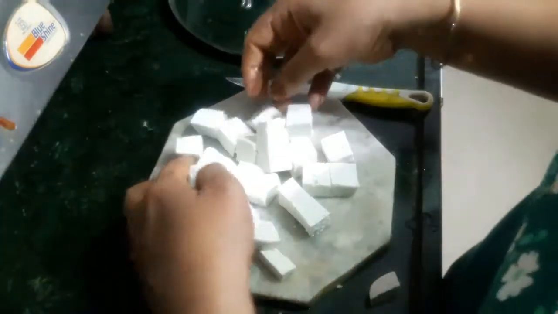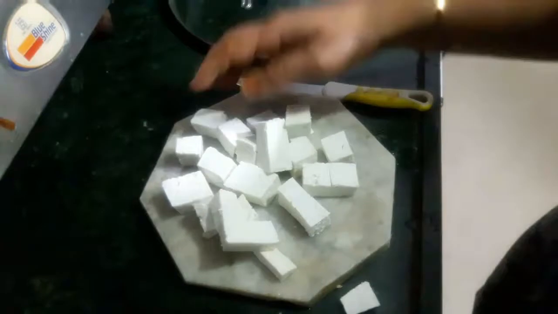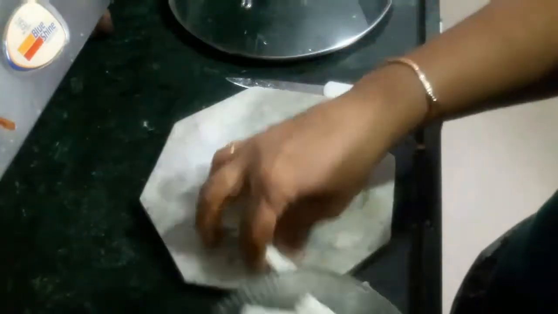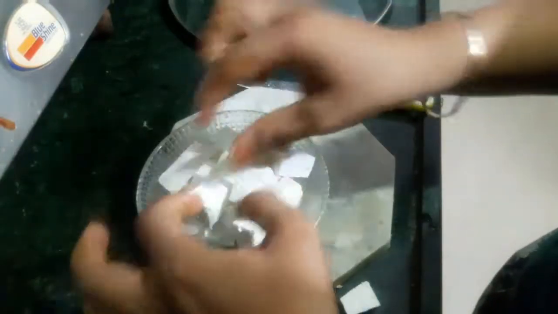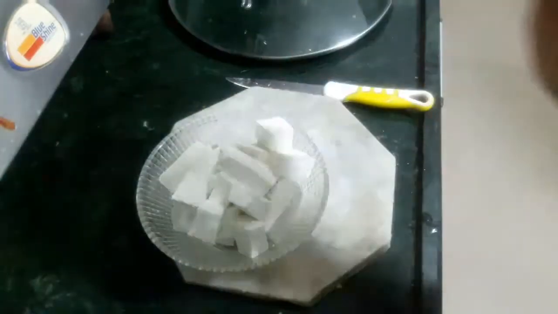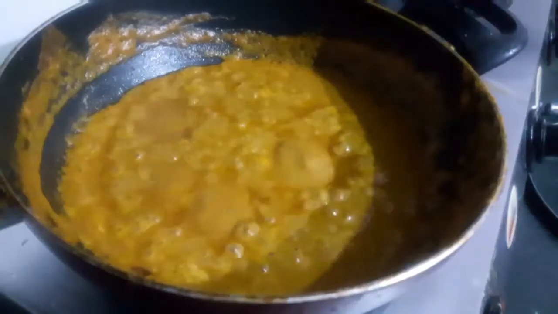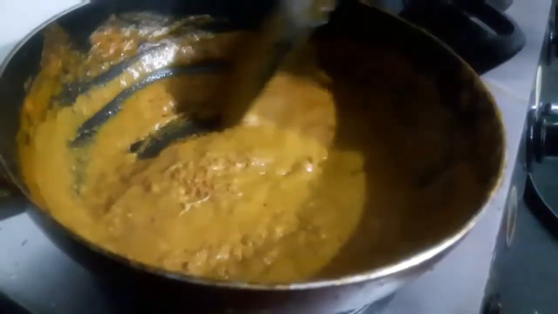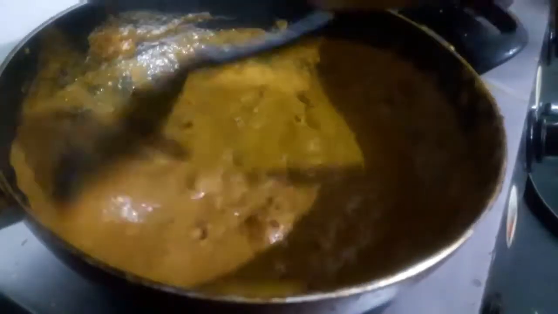So just take your paneer and nearly a bowl. I'm cooking this recipe for 3 people, so I'm using so much. You can use less and you can make less if you are cooking for 1.